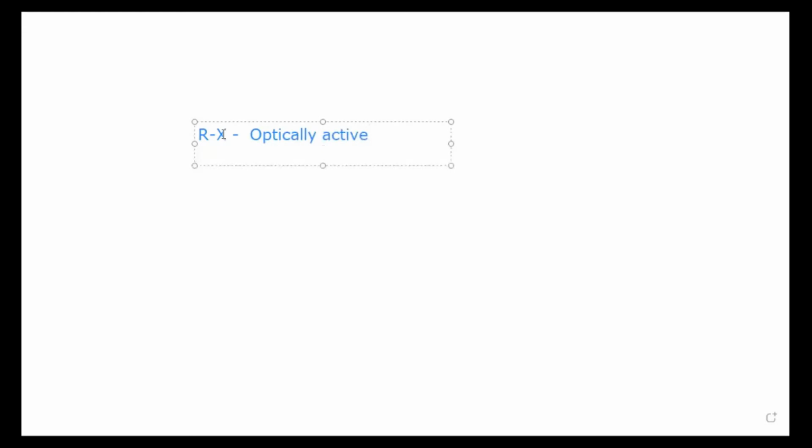If I have another compound which has the same molecular formula as the given compound, so try to understand, both these compounds are represented by the same molecular formula, but they show difference in the axis of rotation of the plane polarized light, then they are known as enantiomers or optically active isomers.